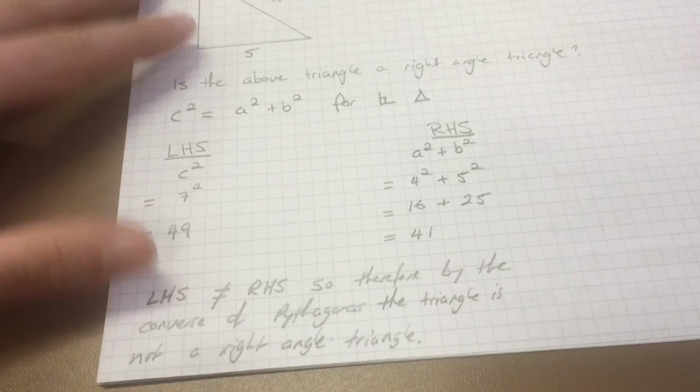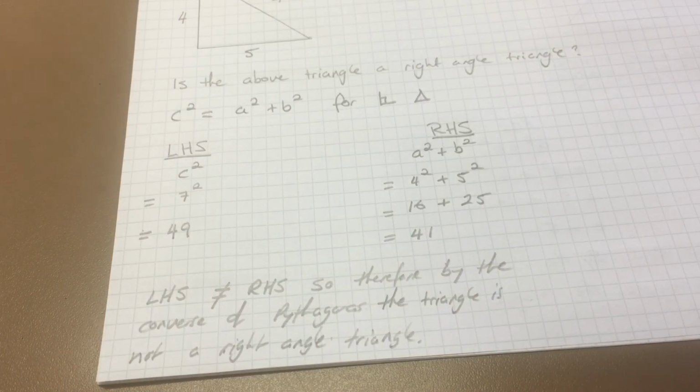Always make that statement and write your conclusion at the end, all right?